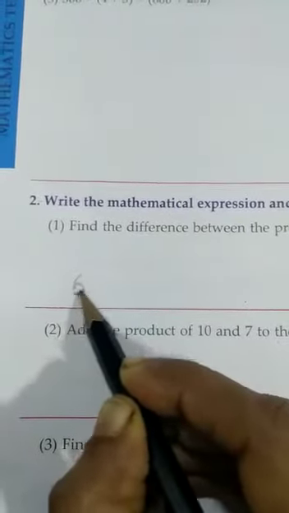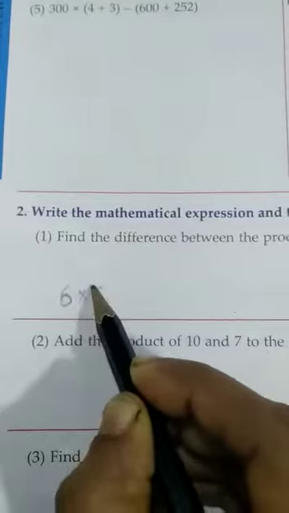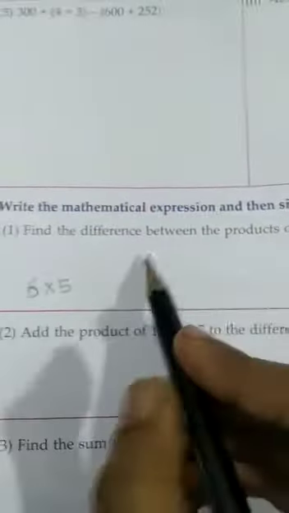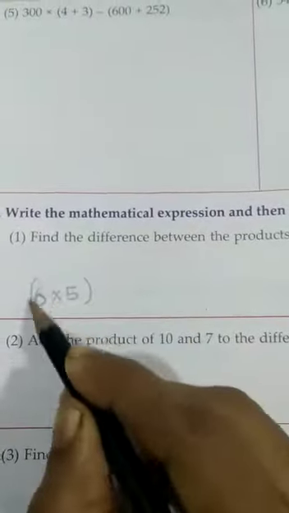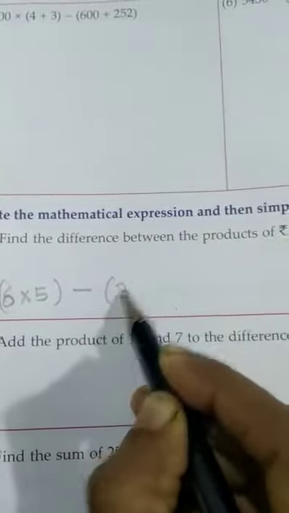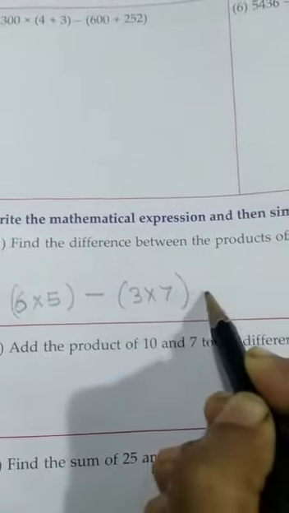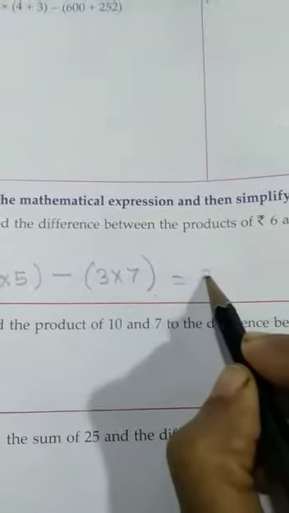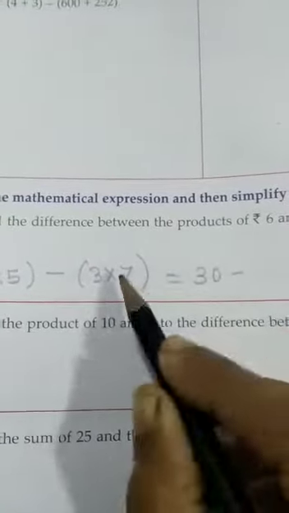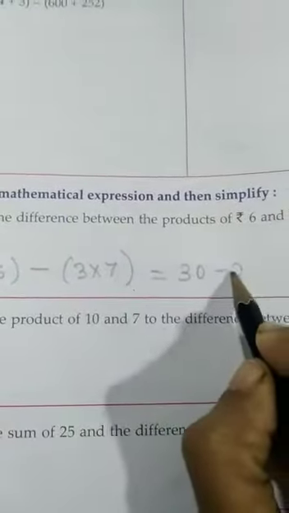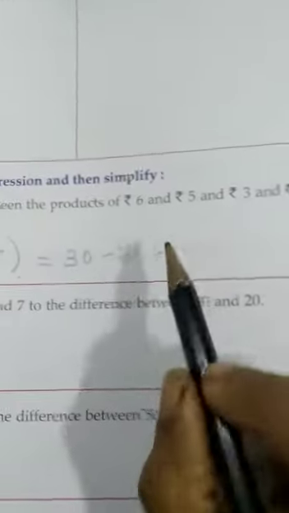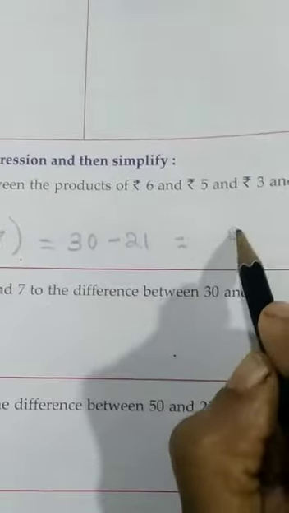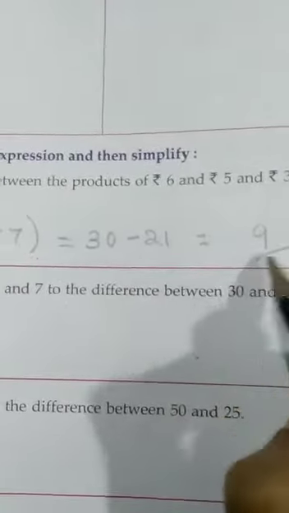You will write 6 into 5. They have told product means multiplication, minus 3 into 7. So 6 into 5 is 30, right? And then minus 3 into 7 is 21. So what did you get? 30 minus 21 will give you 9. So 9 is the answer. So we have written it in a mathematical expression and we have simplified and you got the answer.